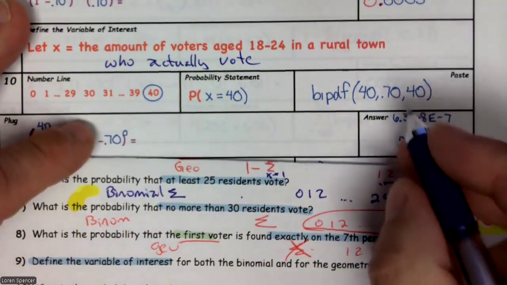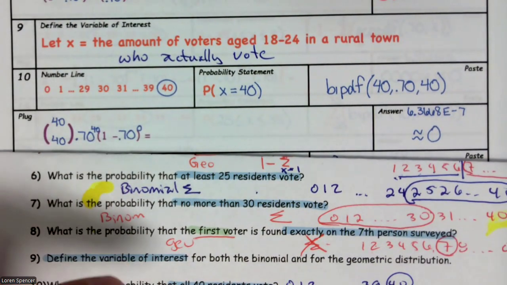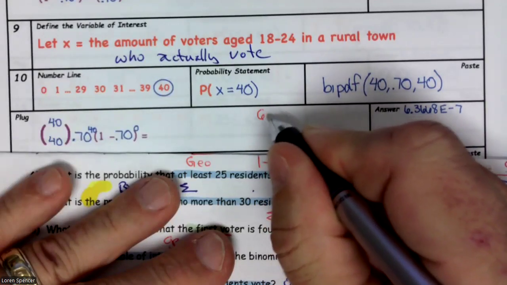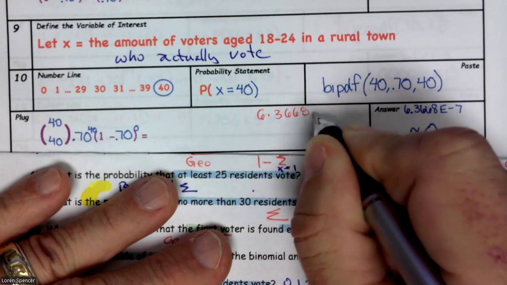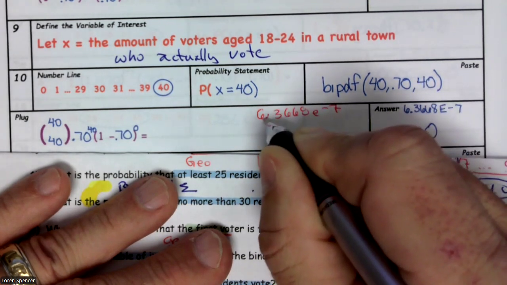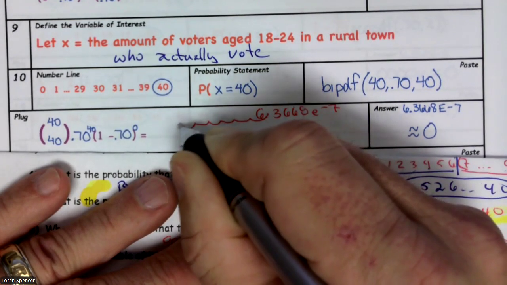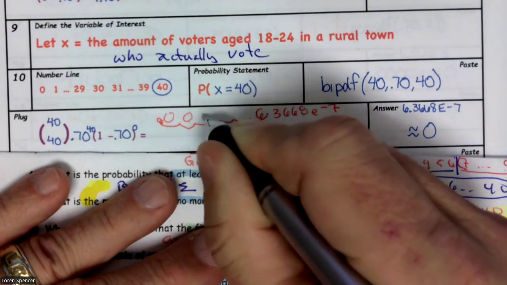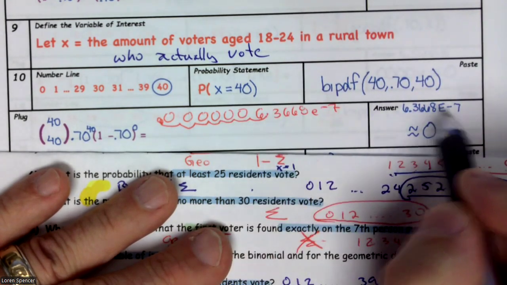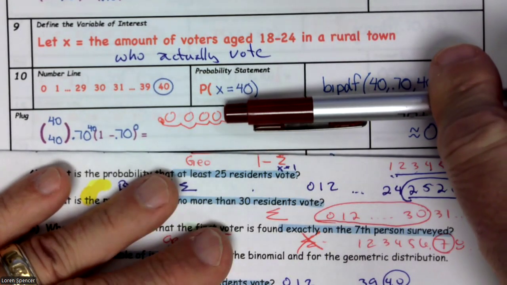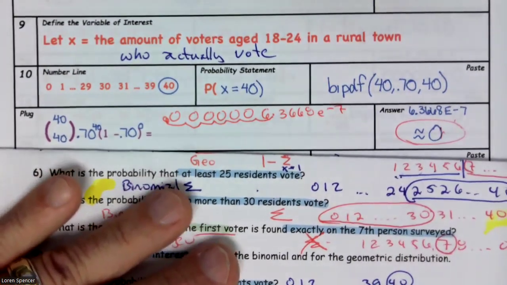All right? Because essentially, I'm going to write this out. We have 6.3668 e to the negative 7. So that means I have to go 1, 2, 3, 4, 5, 6, 7. 1, 2, 3, 4, 5, 6 zeros. Because remember, it's always one less. But we only go 4 decimal places. That's why we say it's approximately 0. It's not really 0, but it's close to 0.